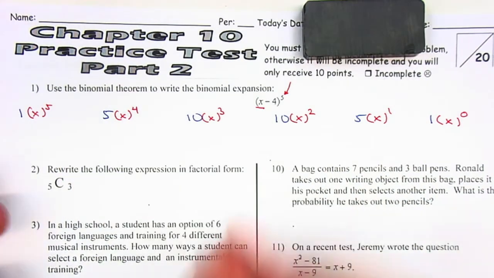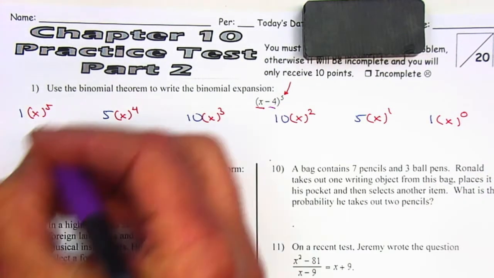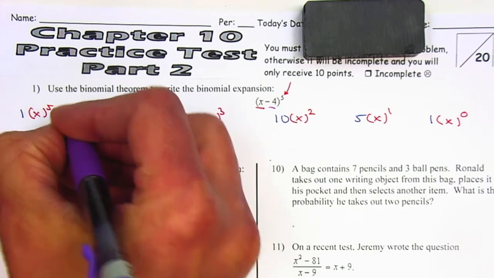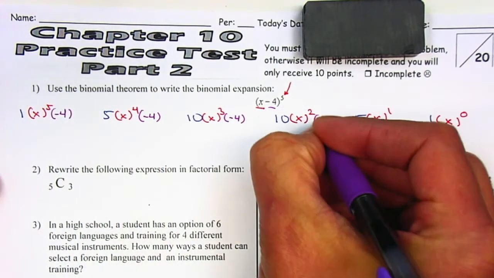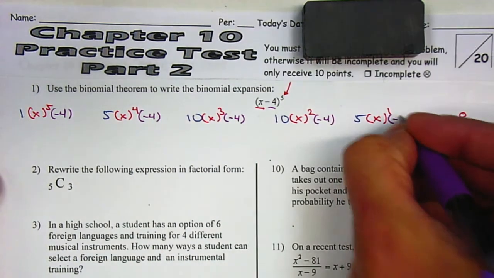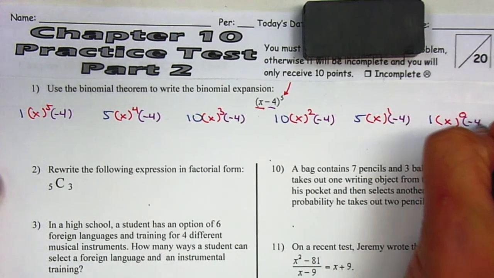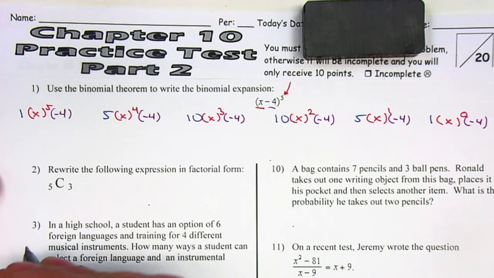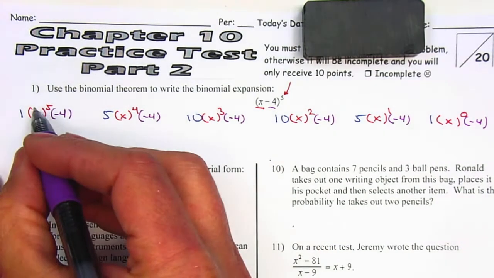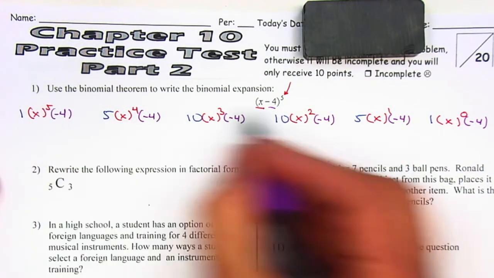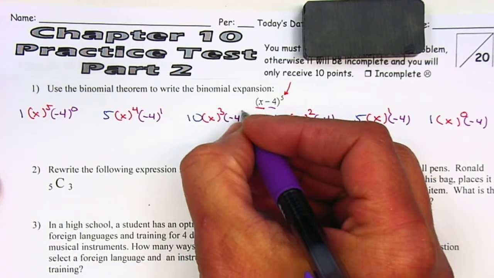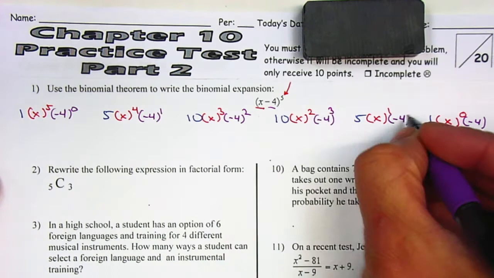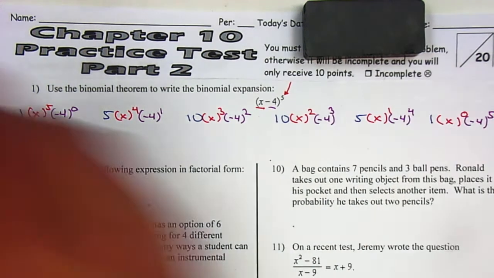In this case, b is negative 4, so we have negative 4 six times, and since for a we went from 5 down to 0, now we go from 0 up to 5: 0, 1, 2, 3, 4, 5.